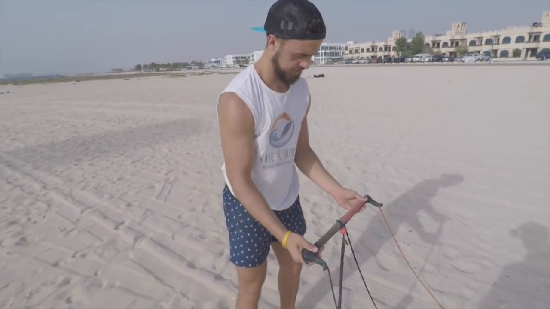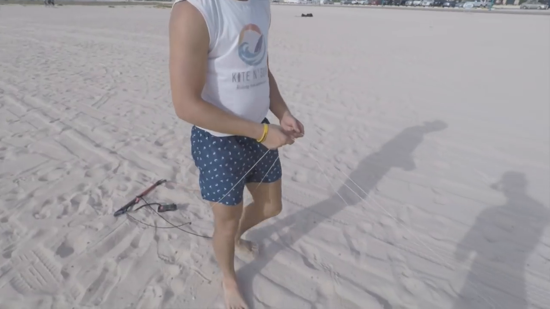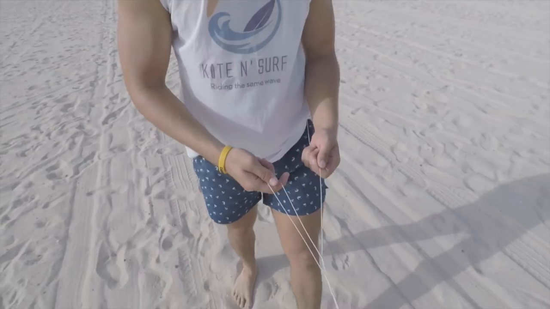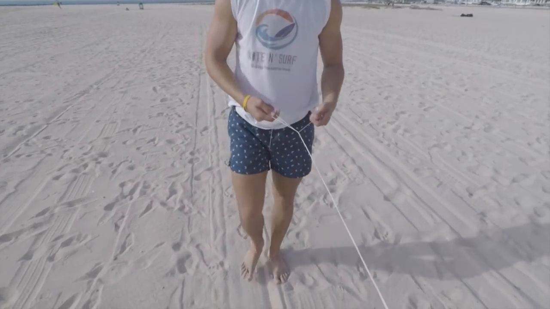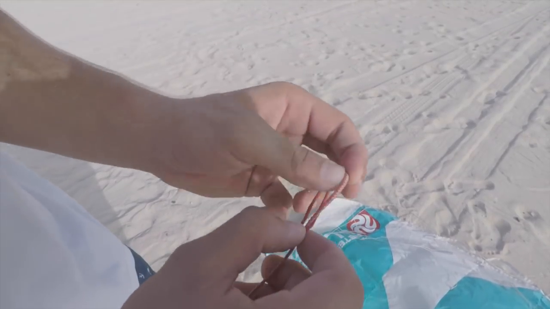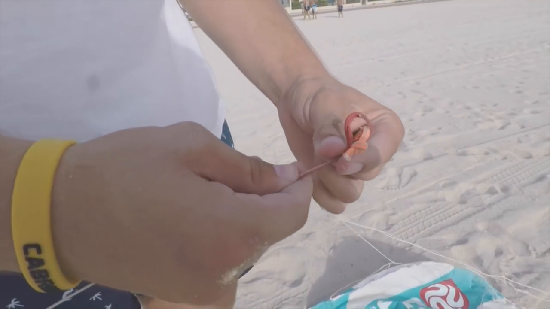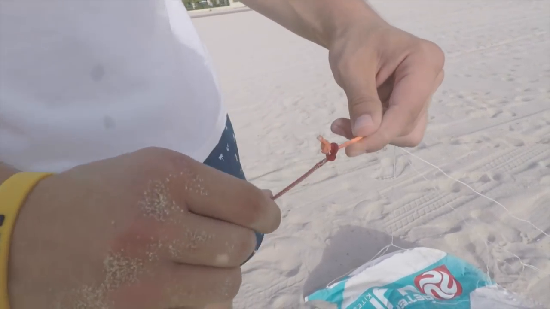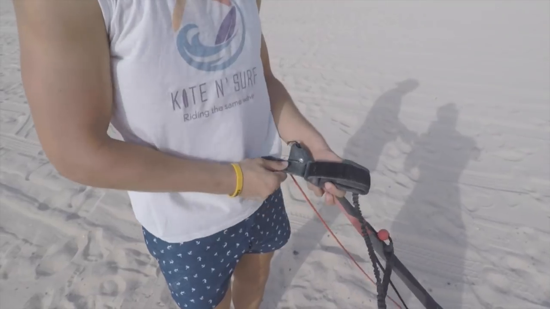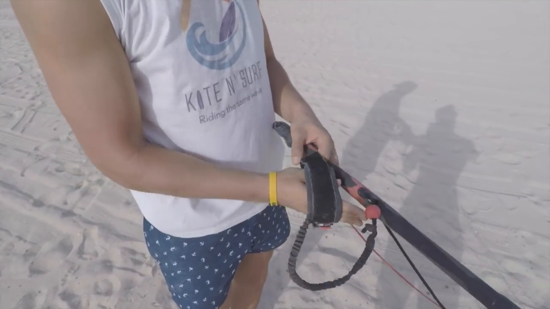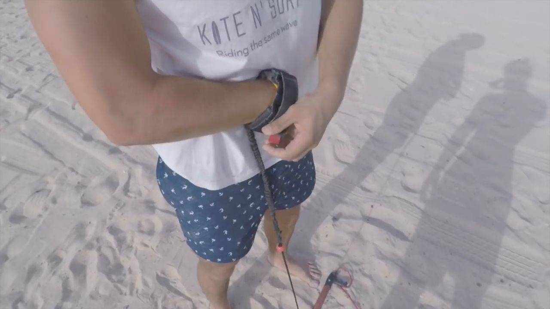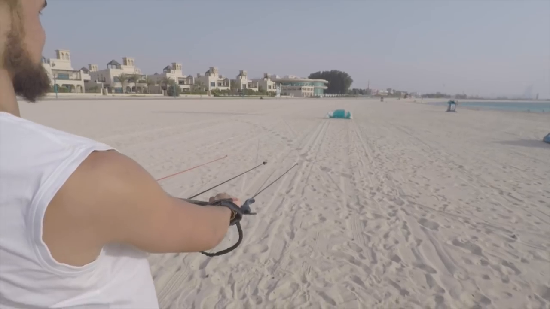Place the bar with red on your left, and then walk in between the lines to separate them. Connect the lines to the kite using the lark's head knot. The trainer kite is launched downwind of the pilot. Again, this is only suitable for small kites in light winds.